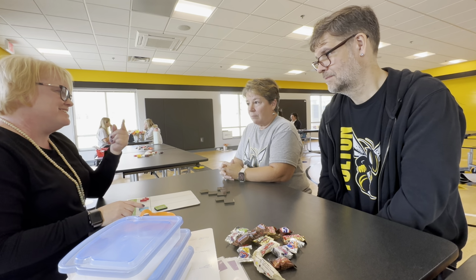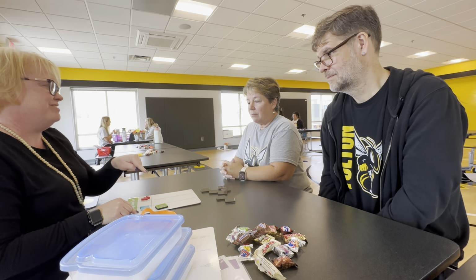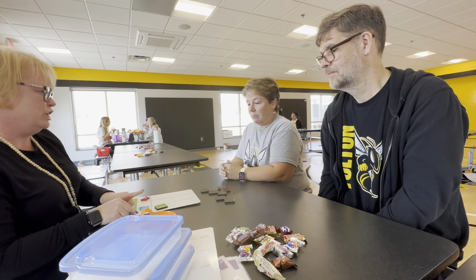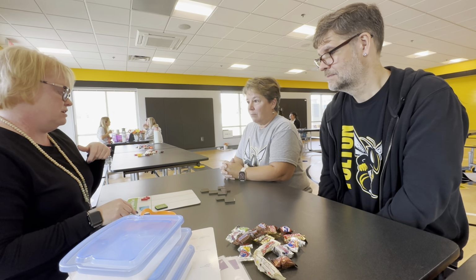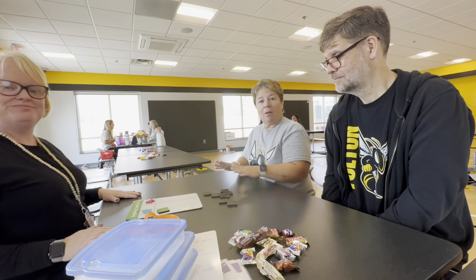So they're getting practice again, saying the name of the letter, saying the sound that goes with it when looking at the letter. So. Awesome.